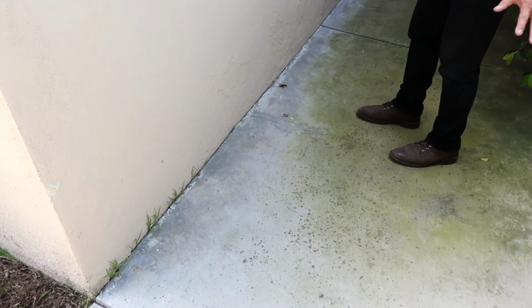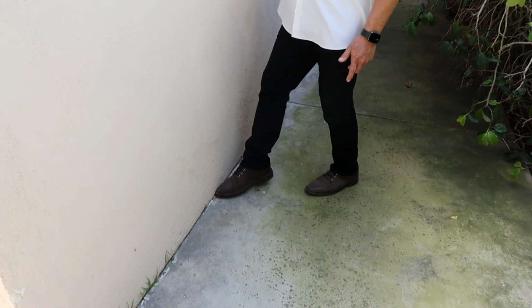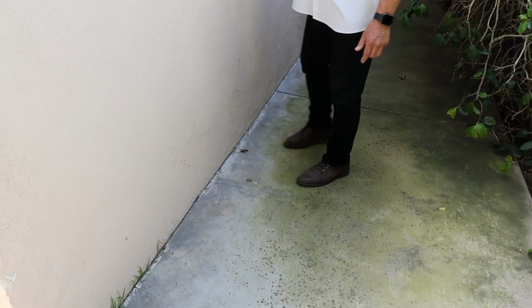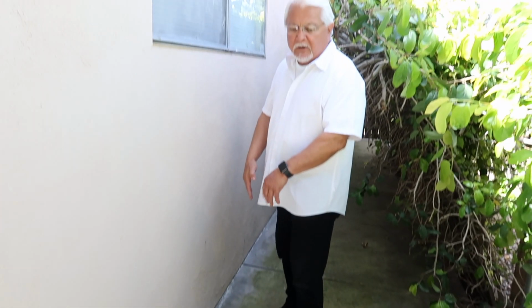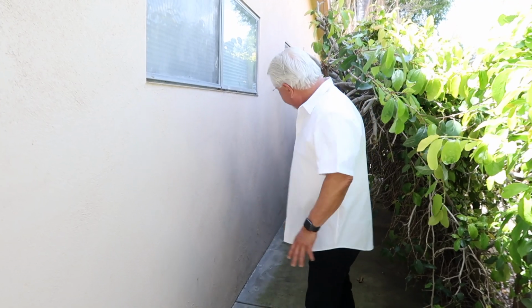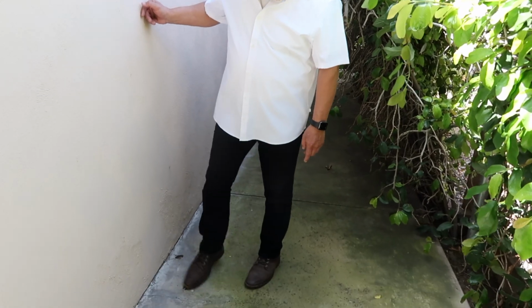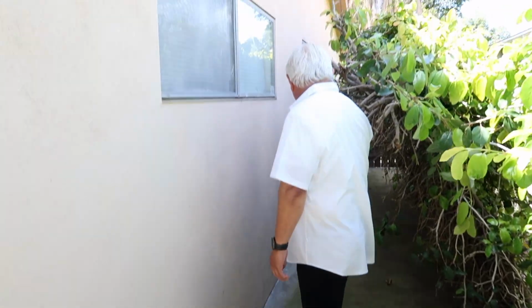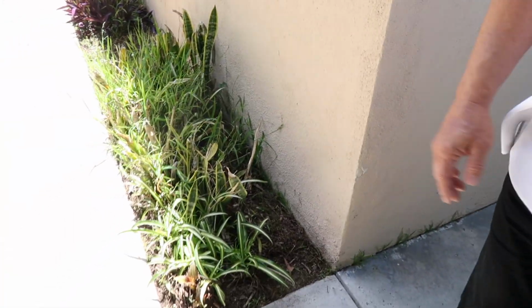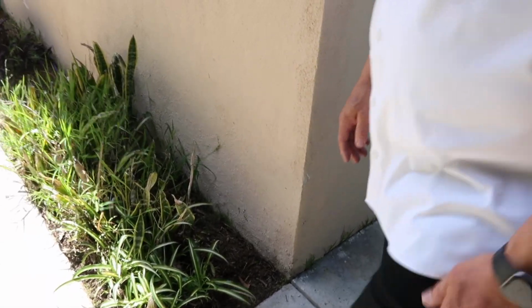Okay, so this is a good example of what you want. You want to see concrete all the way up against the house and see that it's slightly sloped, which means the water's going to run away from the house. There's no separation here, which means water has not gotten in there and tried to separate things. So this is an example of what you want to see. There's just an itty bitty crack. There's no big issue there. So this side looks really, really good. It's just where the dirt is meeting the foundation directly.